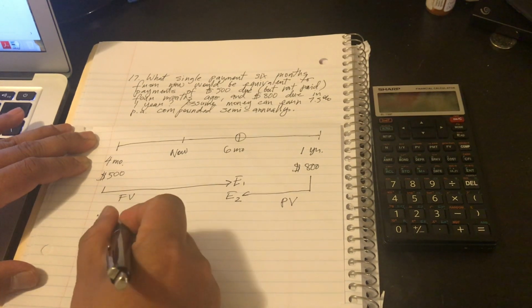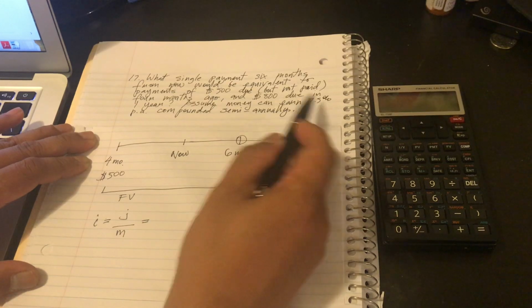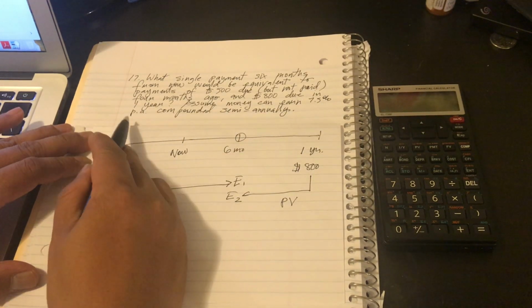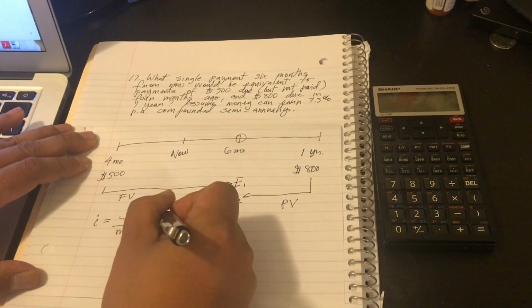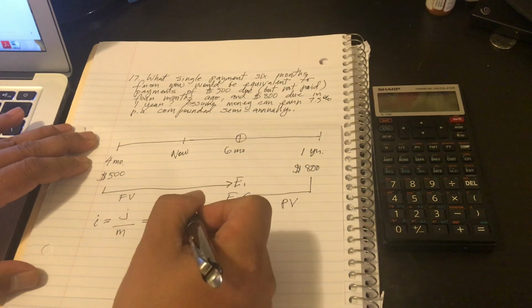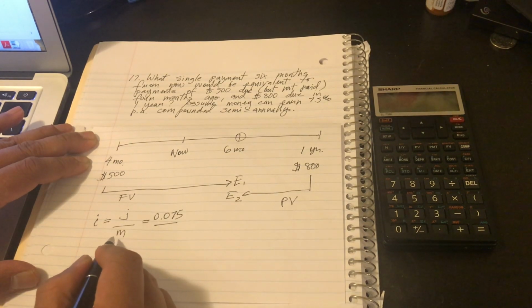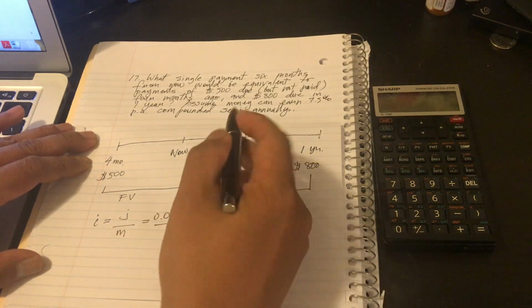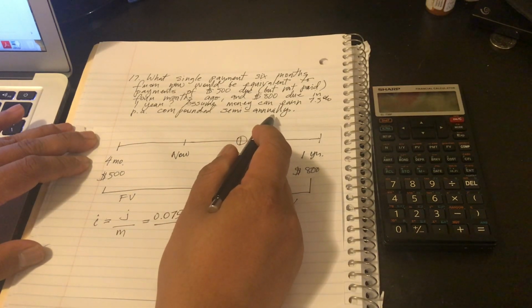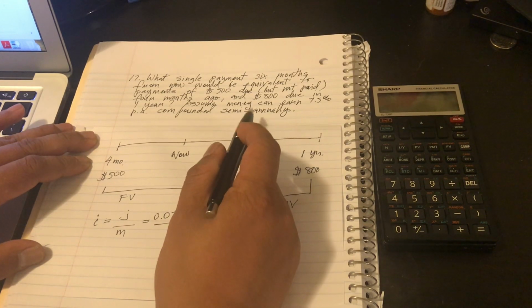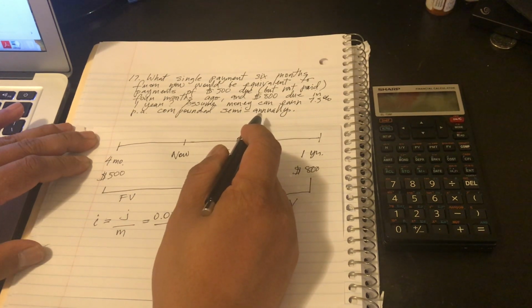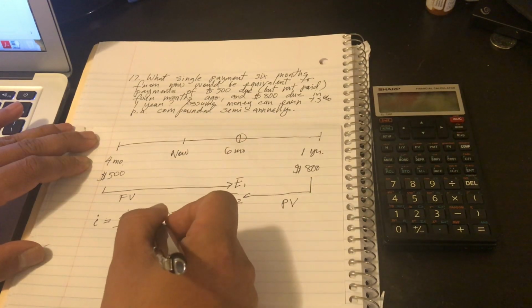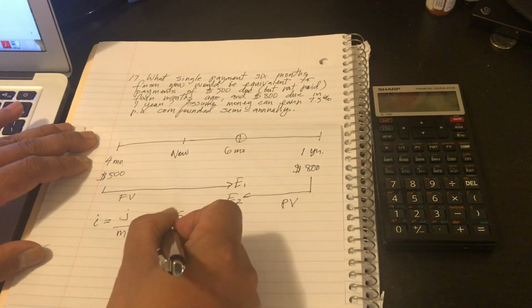So you just plug in. The J is the 7.5% per annum. Put it in decimal, 0.075. And what is the M? M is the number of compounding periods per year. If it's semi-annually, that means the money is compounded every 6 months. So there are 2 6-month periods in a year, so it's compounded twice. So that's 0.075 divided by 2.